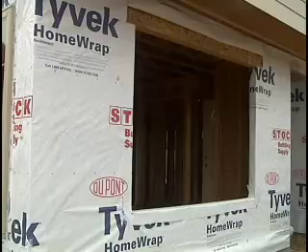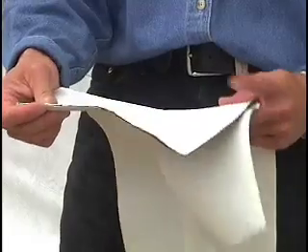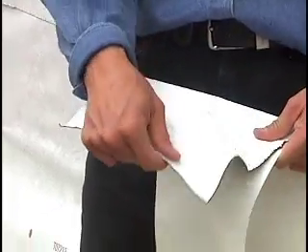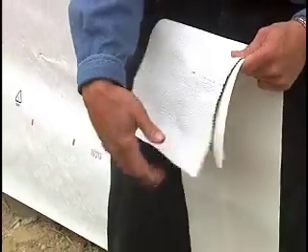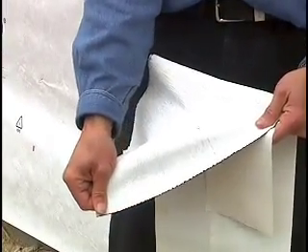Here to tell us how to flash a window is Kay DeMay, who's a certified product specialist for Hansen Marketing Services. Kay, what's the first step in the sequence of flashing a window? Well, the first step is to flash the sill or the bottom of the window opening. Today we're going to be using a product that's flexible, and we're going to install the sill flashing in the rough opening before the window is set.